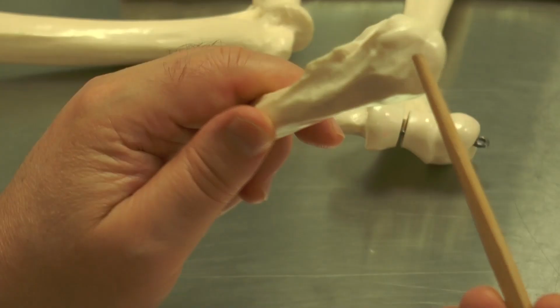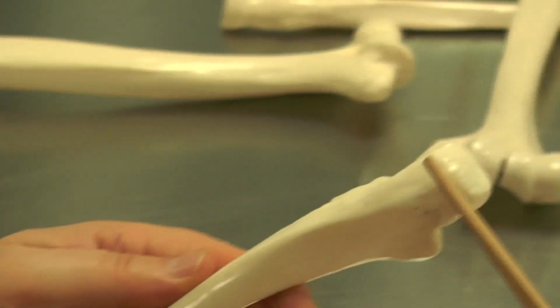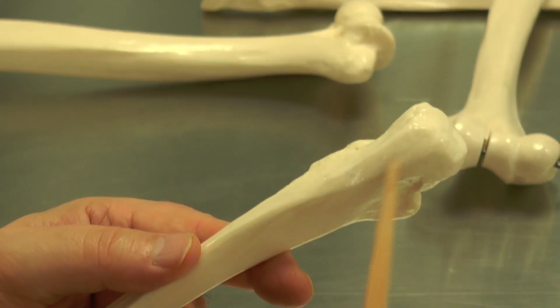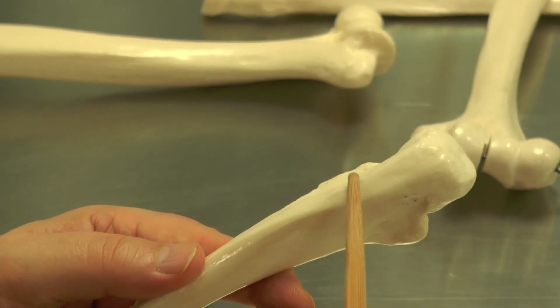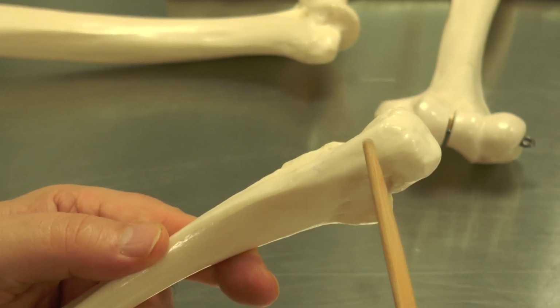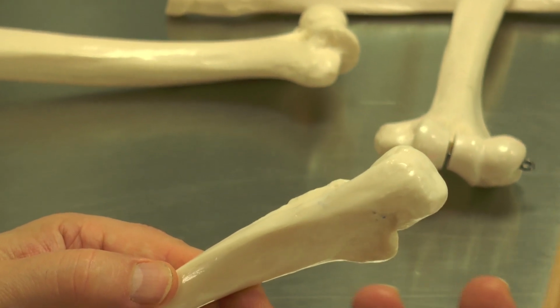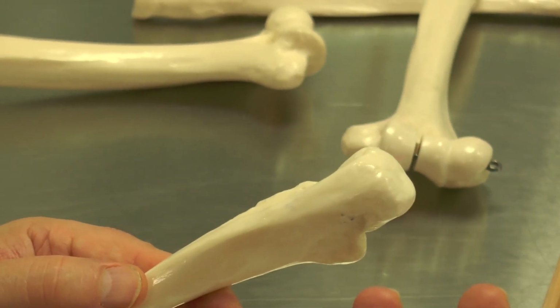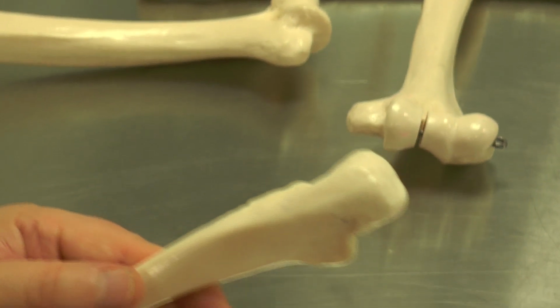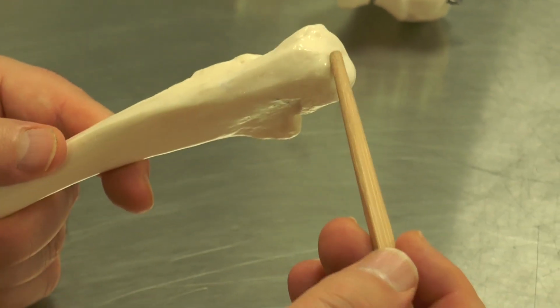Let's look at the posterior surface of the olecranon process. As you can see, it's a triangular area here, and the importance of this area is that it's subcutaneous. What does saying subcutaneous mean? It can be palpated from outside. Everybody can palpate the posterior surface, or the tip of the olecranon.